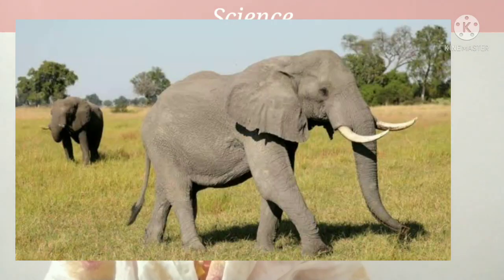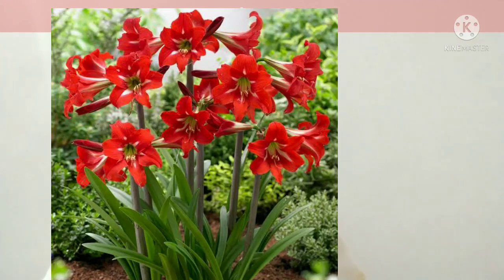Keep thinking. Meanwhile, answer these questions as well. Okay? What do you see here? This is the picture of a toy elephant. Right? Now, what do you see here, children? Yes, this is the picture of an actual elephant. Right? Similarly, what do you see in this picture? Yes, children, it is the artificial plant in the vase. Right? Now, what do you observe here in this picture? This is the picture of an actual plant with real flowers.